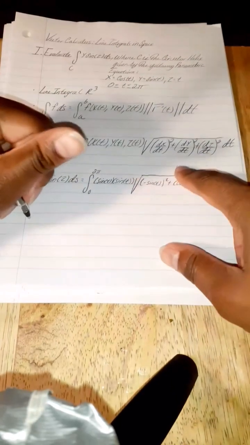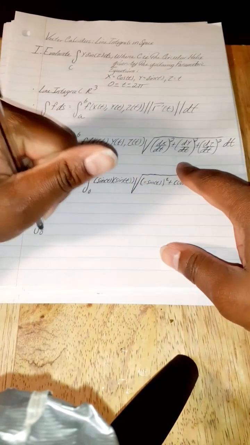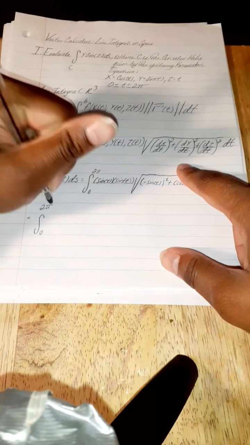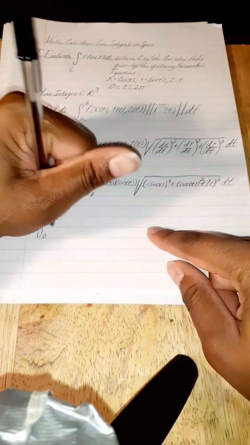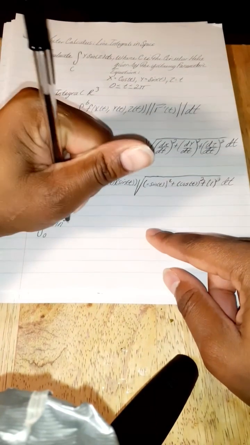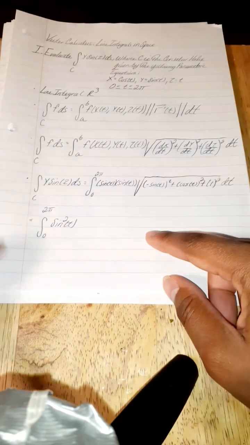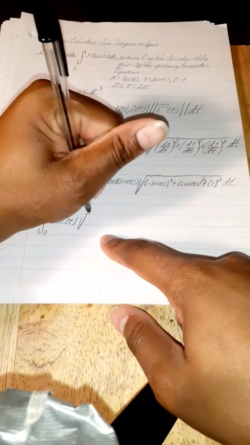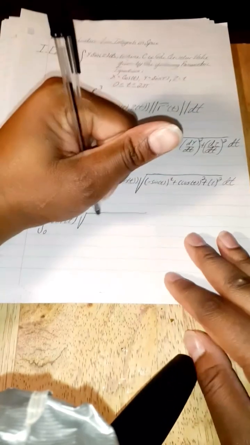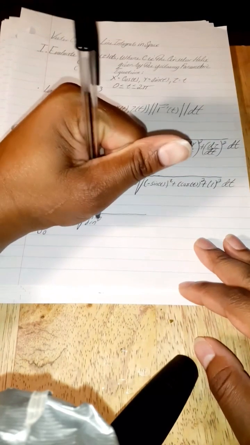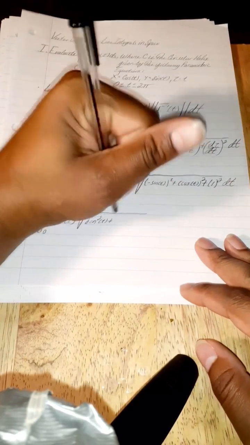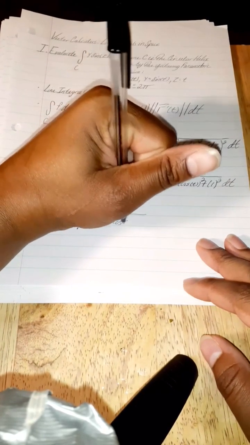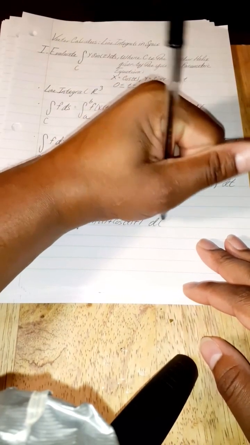We continue with the simplification, from 0 to 2 pi. This becomes sine squared of t. When we simplify, we get the square root of sine squared of t plus cosine squared of t plus 1, dt.